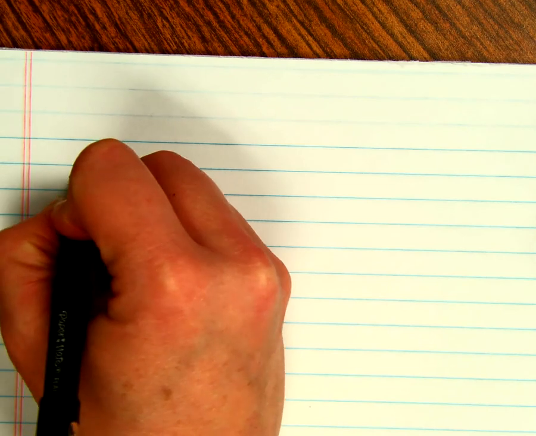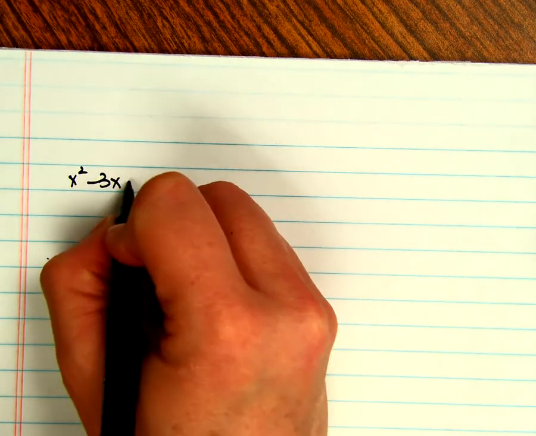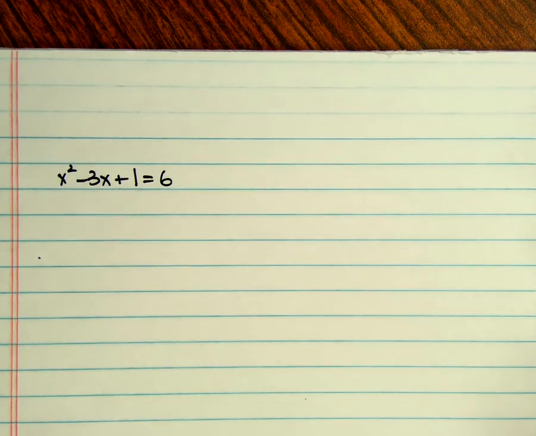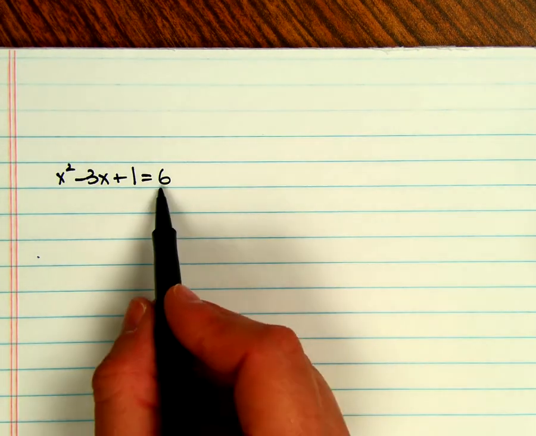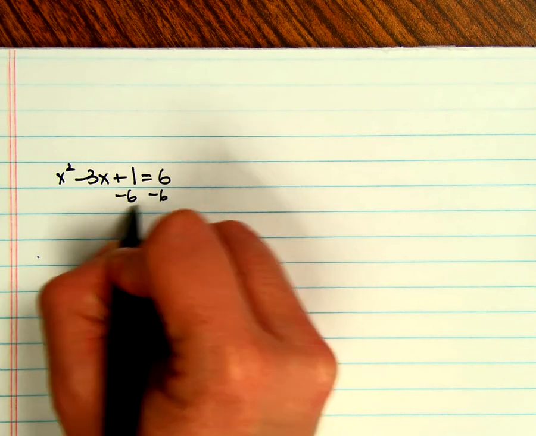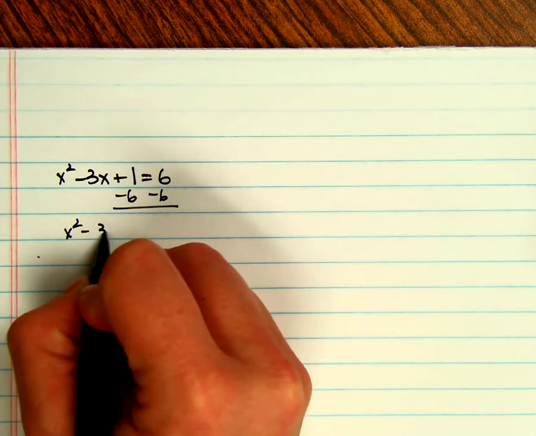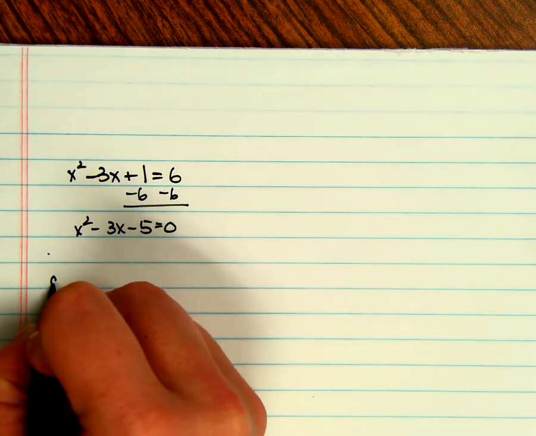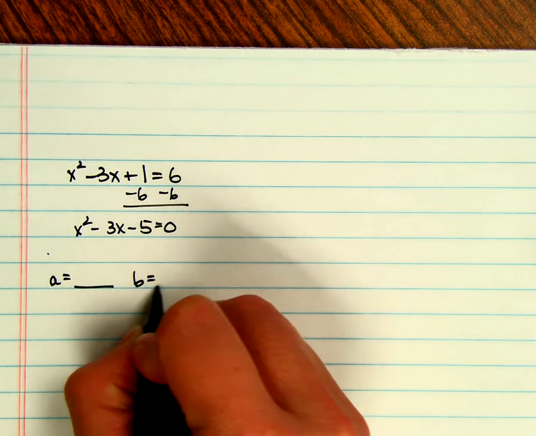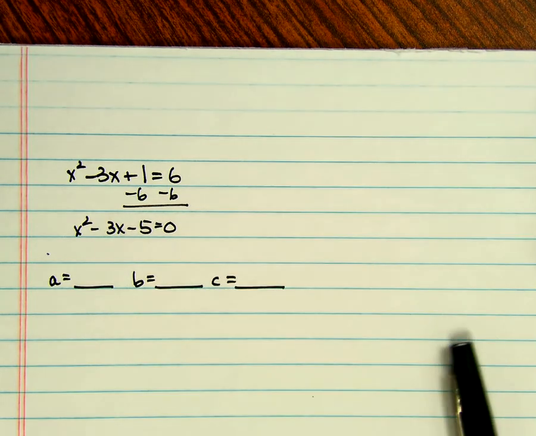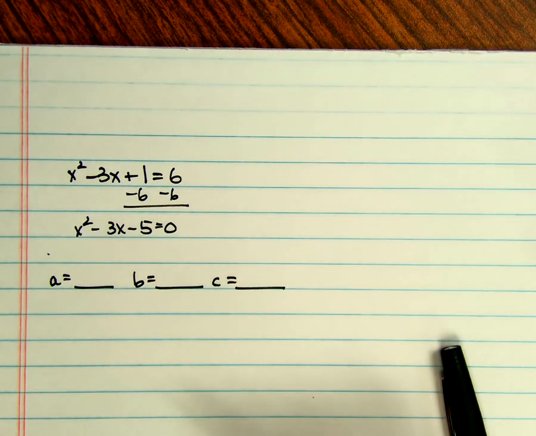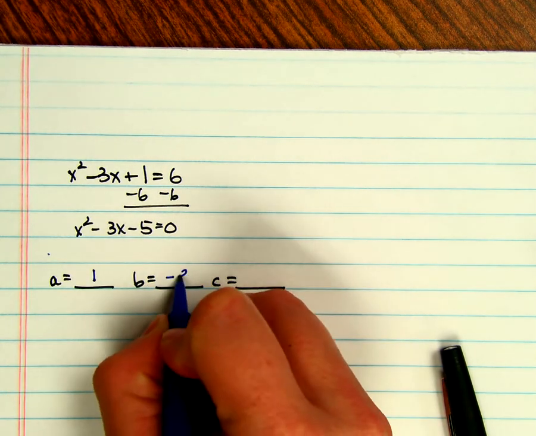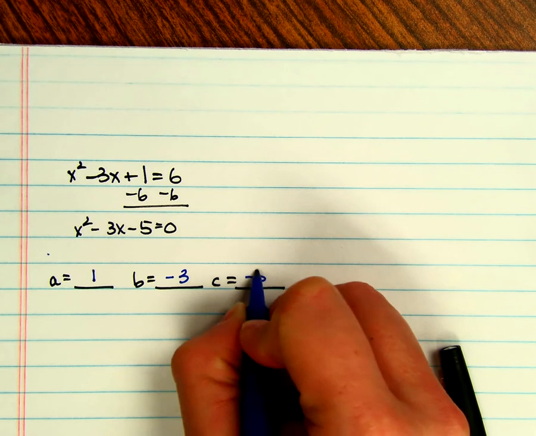So we have x squared minus 3x plus 1 equals 6. So before you identify a, b, and c, get everything equal to 0. So I'm going to have to subtract 6 on both sides. Now I can identify a, b, and c. Take a minute, pause if you need to, and do this part on your own. a is 1, b is negative 3, and c is a negative 5.